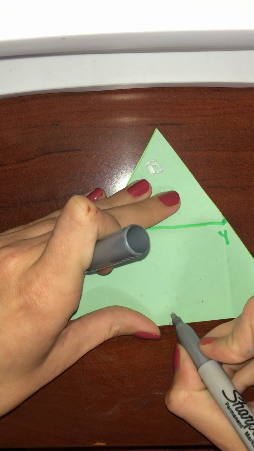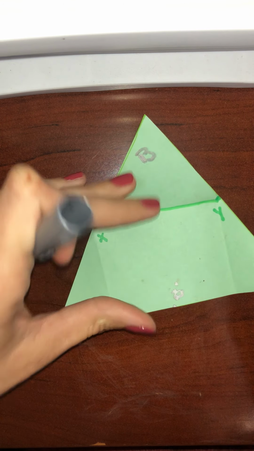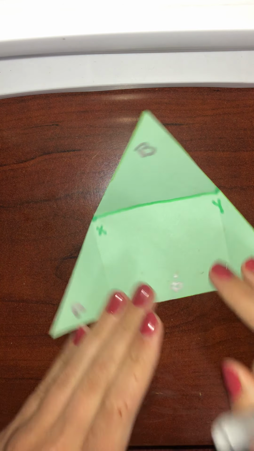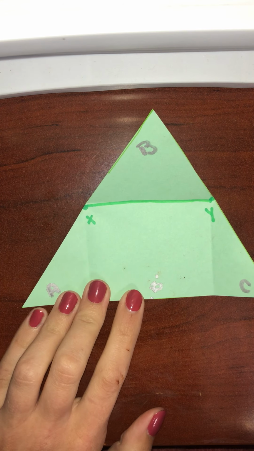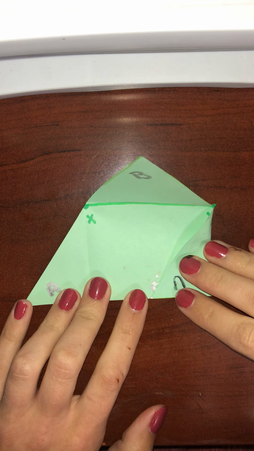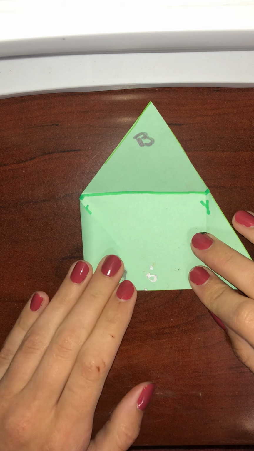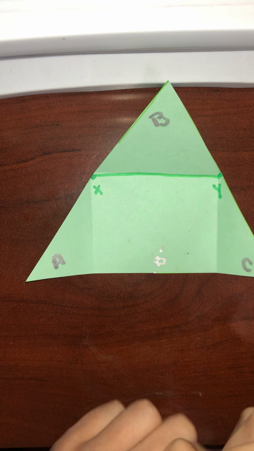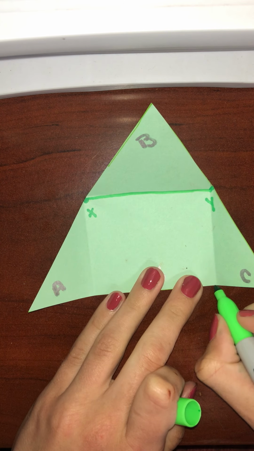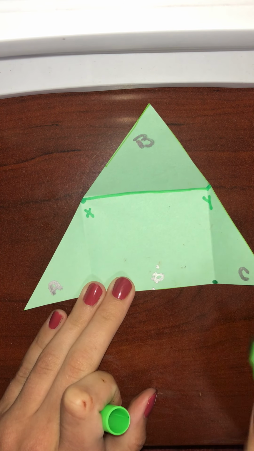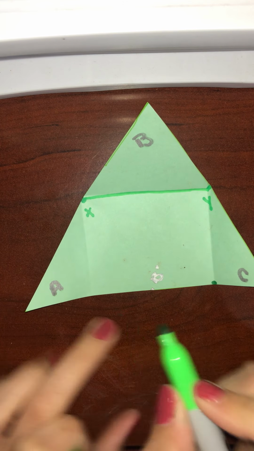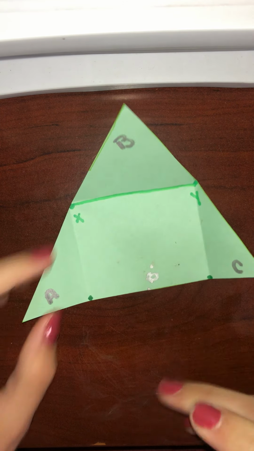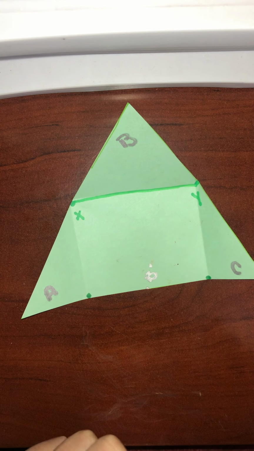I'm going to mark it as B apostrophe because it's not really mathematically anything, but I want you to be able to see it. Basically I folded C to meet B apostrophe, and I folded A to meet B apostrophe. What we did is we found the midpoints between B apostrophe C, and A B apostrophe.